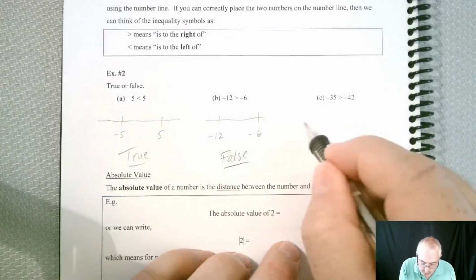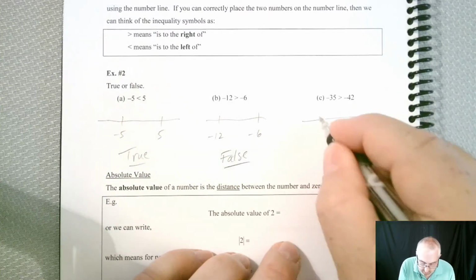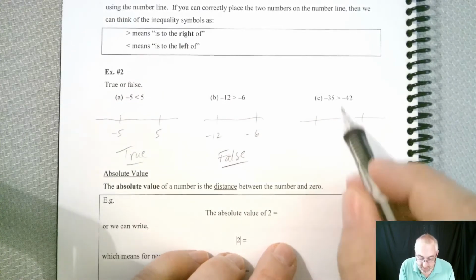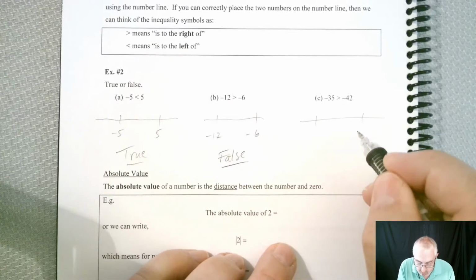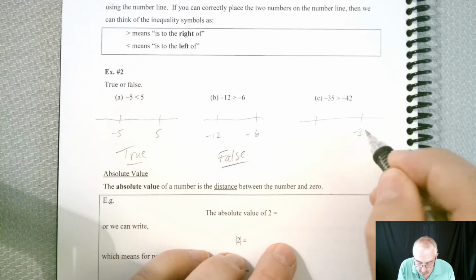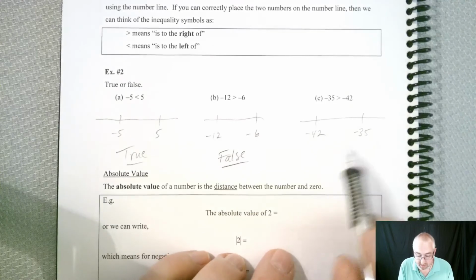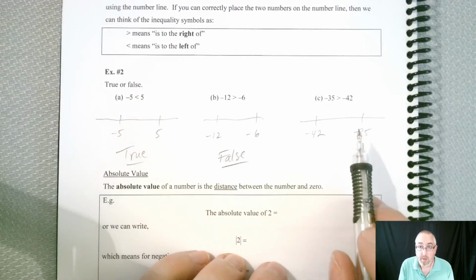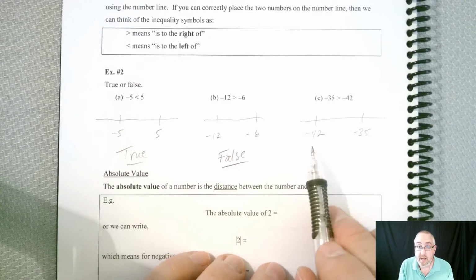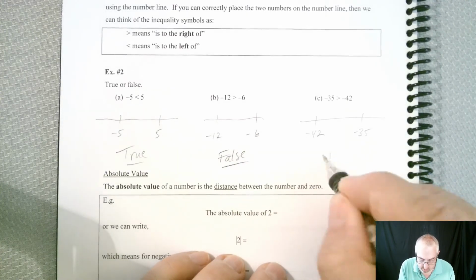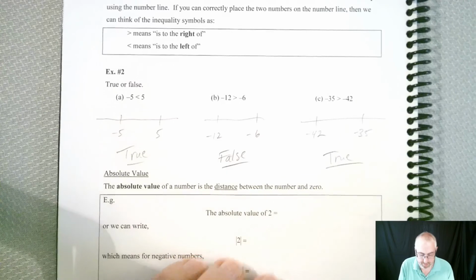And then the last one. So we got -35 and -42. Where do those go? -35 is going to have to be over on this side. -42 is over on that side. So is -35 going to be to the right of -42? And the answer is yes. So in this case, it's a true statement.